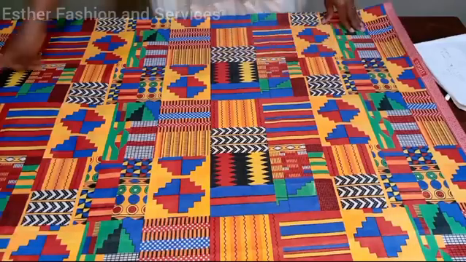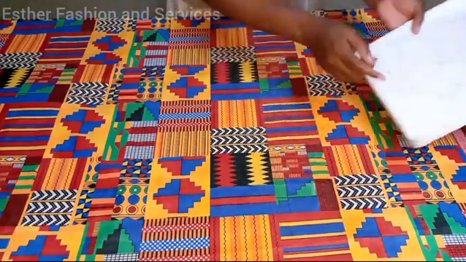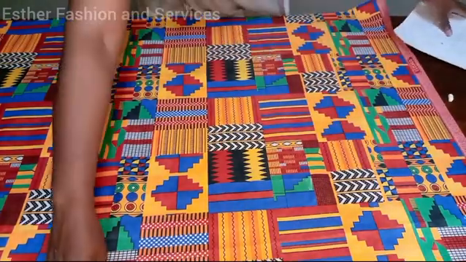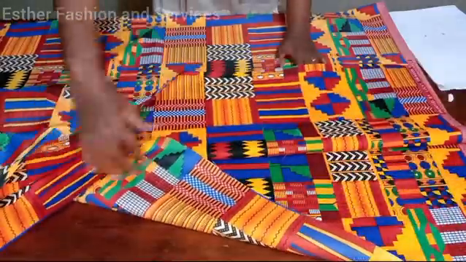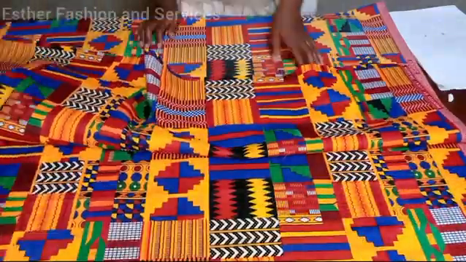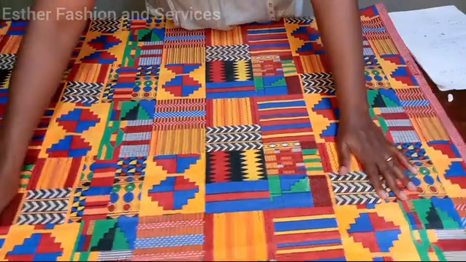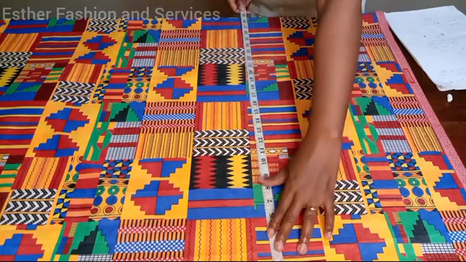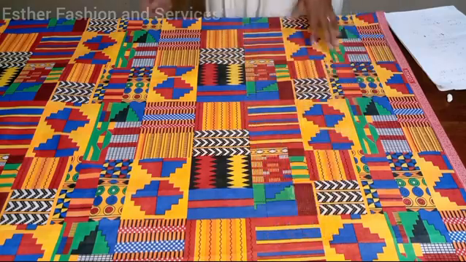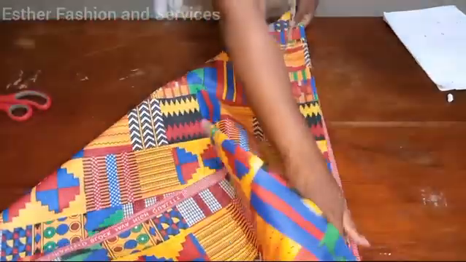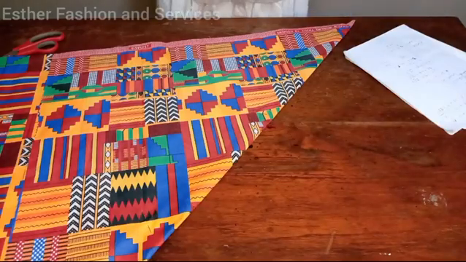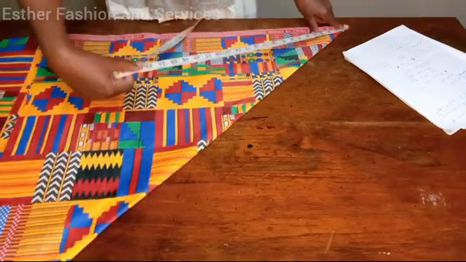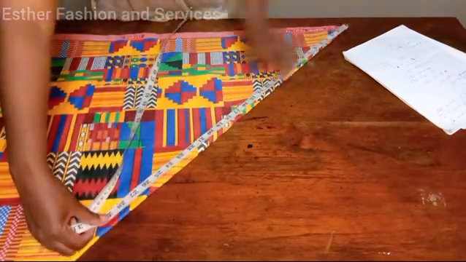This is the back. The length is 45 inches. The width is 28.8. So the fabric is folded into 2. After folding into 2, you can check your measurements, which is the skirt length, 28.8 inches. After this, you fold again into another 2 to make it 4. So the fabric is folded into 4 now.